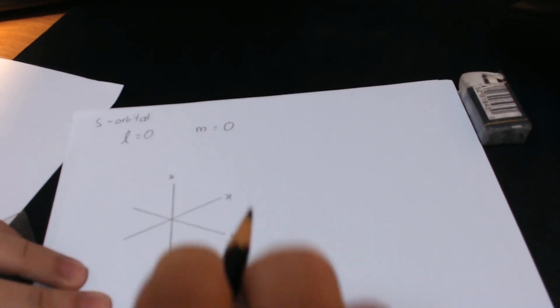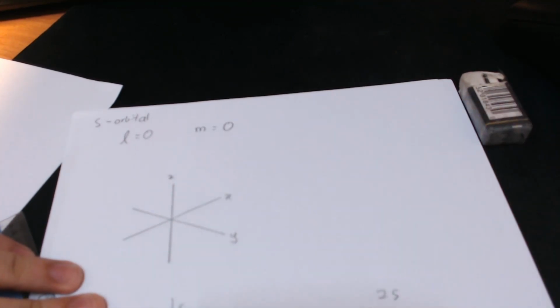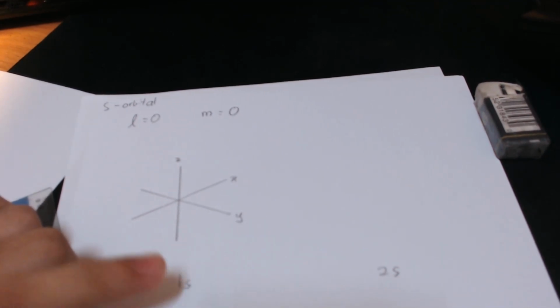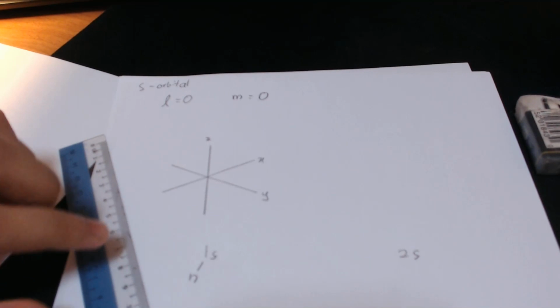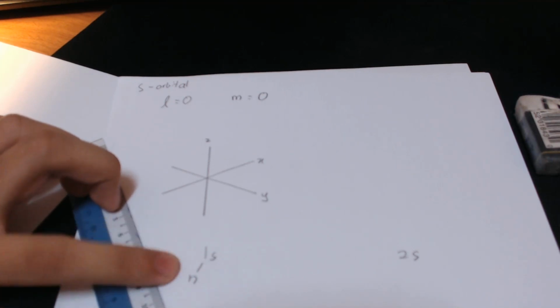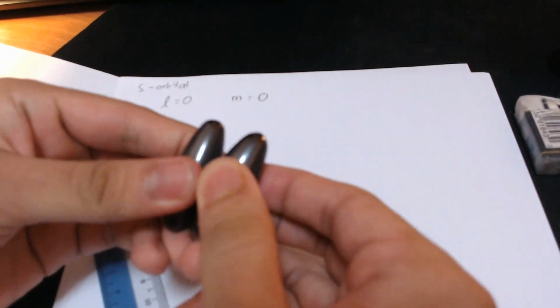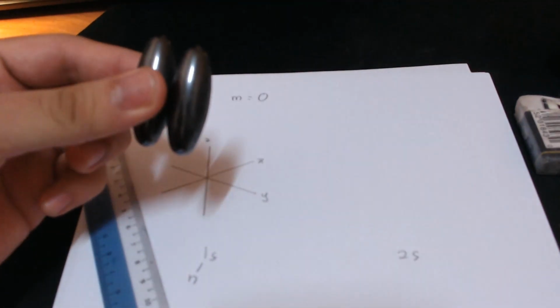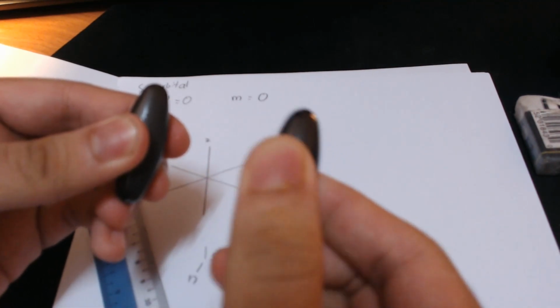Sometimes they ask, what's the difference between 1S and 2S? Okay, do you remember what this number is? This number is the principal quantum number, n. Can you see? Okay, n, as I said, is the amount of energy the electron has. The more energy it has, the further away I can pull it. Otherwise, it will just stay close. So if it is 2, it means I have more energy to pull this electron away from the nucleus.